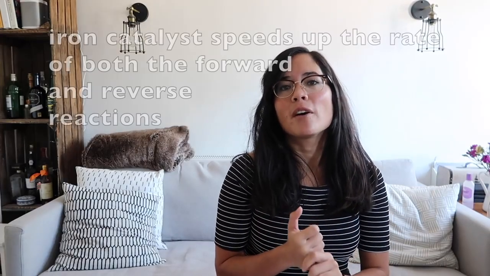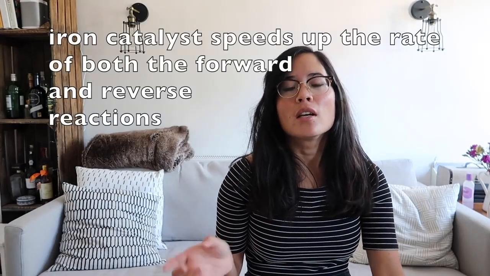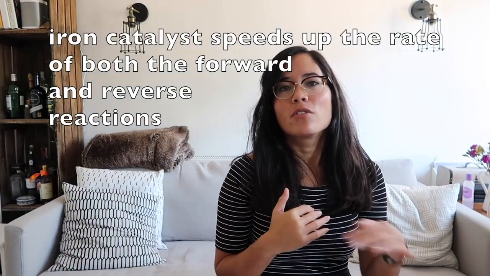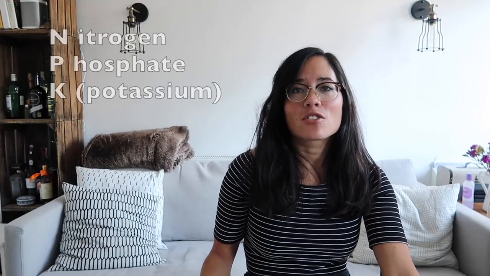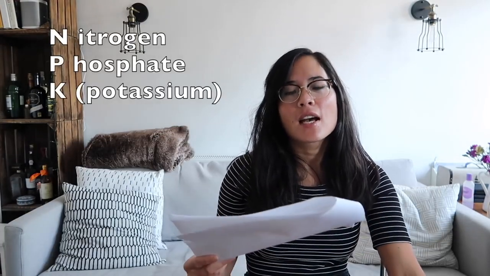Because it's such a slow reaction, they'll also add an iron catalyst, but remember, that doesn't affect the yield of ammonia, it just increases both the rates of the reverse and forward reaction. What is the whole point of this process? Well, it's to produce ammonia, which can be used in fertilizers. Name one of these fertilizers. That's NPK, N standing for nitrogen, P standing for phosphates, and K standing for potassium.